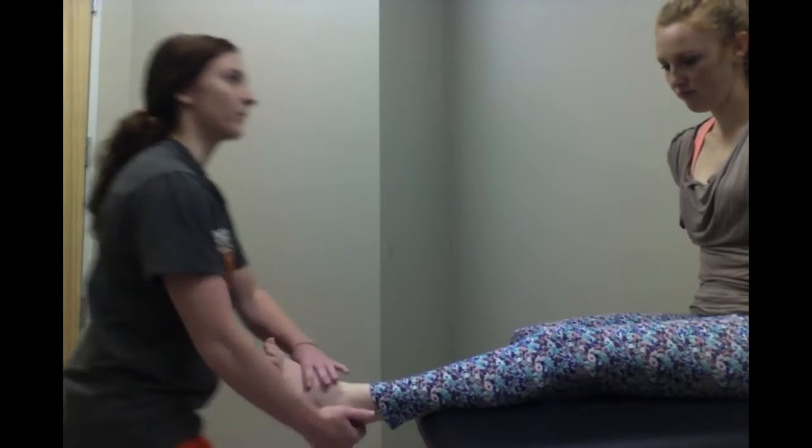Okay. The results of the Talar Tilt Test are very difficult to interpret due to the wide range of normative values. One recent study found normal inversion to be between 0 and 27 degrees, whereas another found normal to be between 5 and 23 degrees.